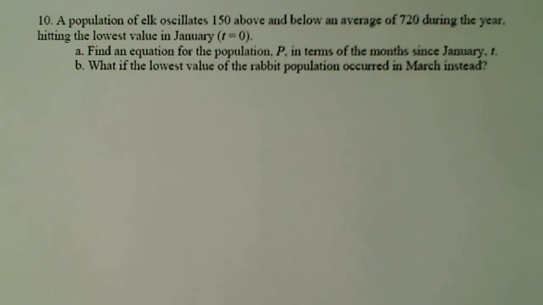A population of elk, excuse me, I don't know, my throat's driving me crazy.